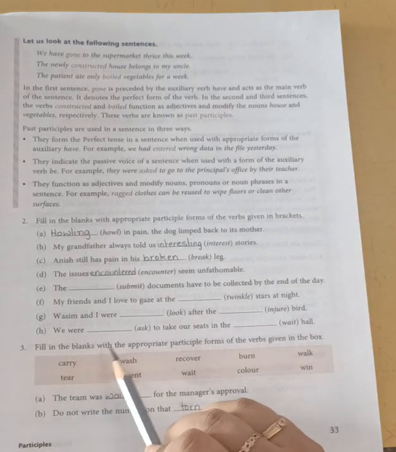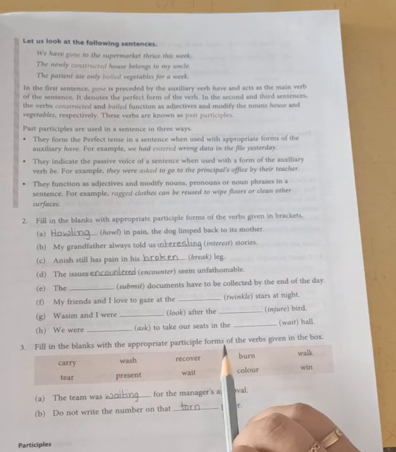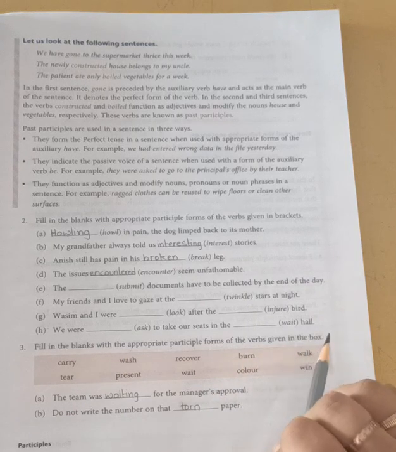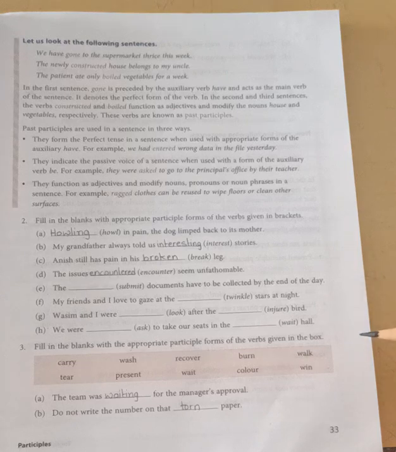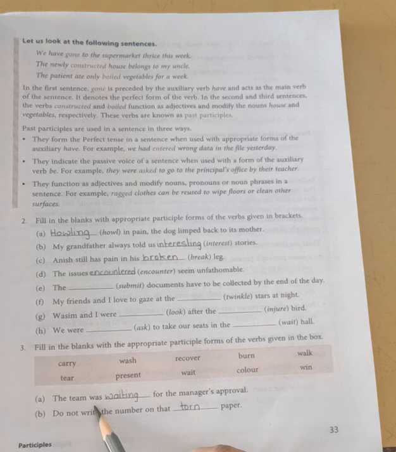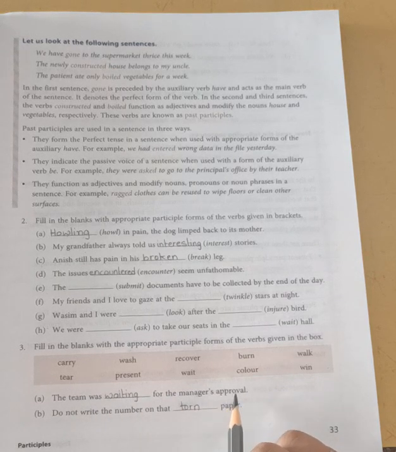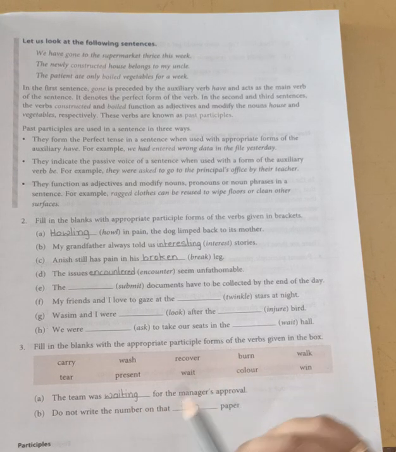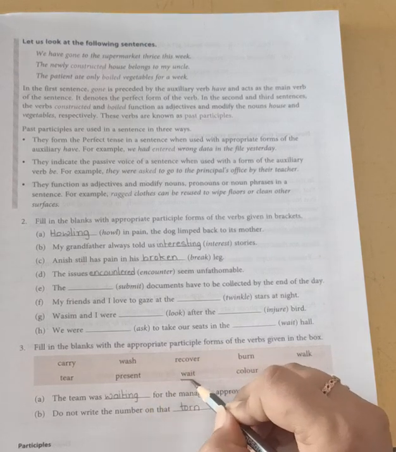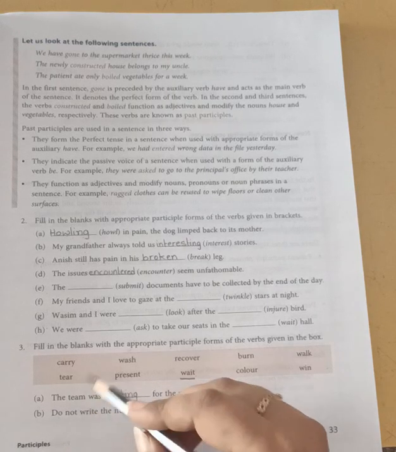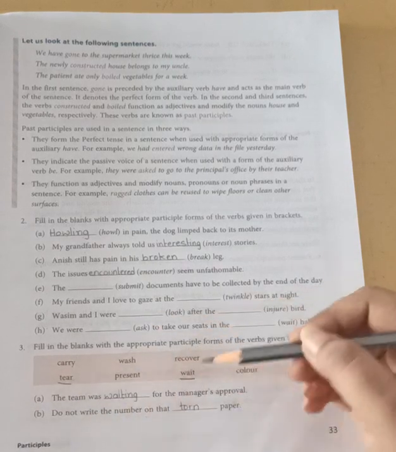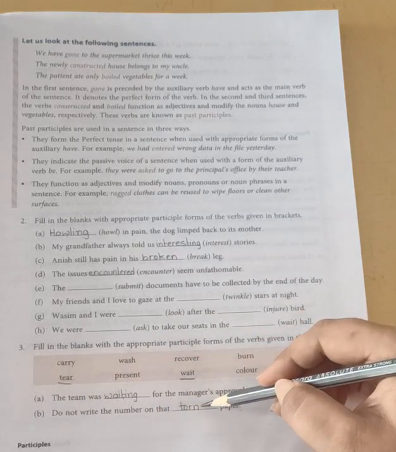3. Fill in the blanks with the appropriate participle forms of the verbs given in the box. Here we are given a box and we have to fill the blanks with the appropriate participle form. A. The team was waiting for the manager's approval. We have used ing with wait. So present participle. Now we have used the third form of tear, that is torn. So past participle.